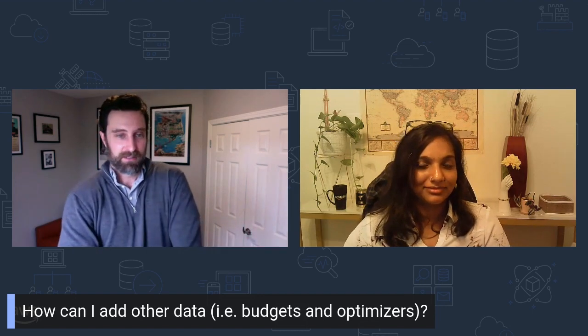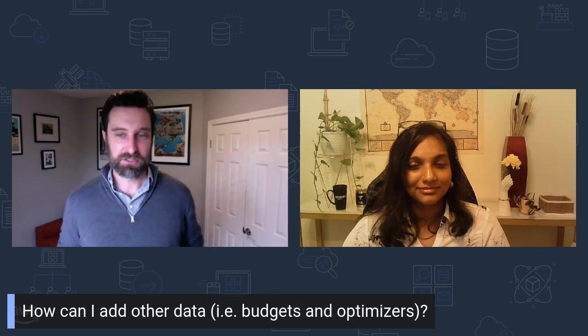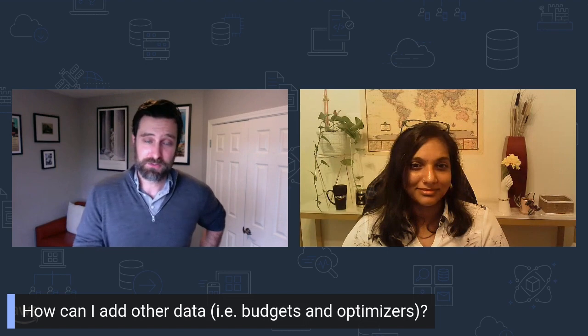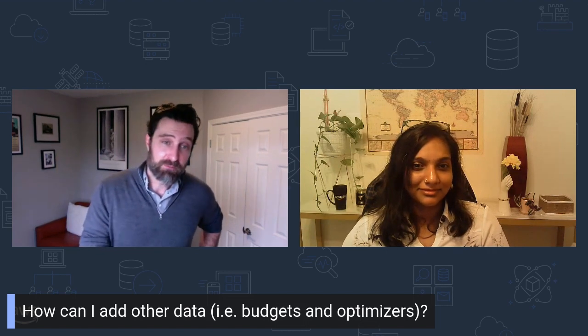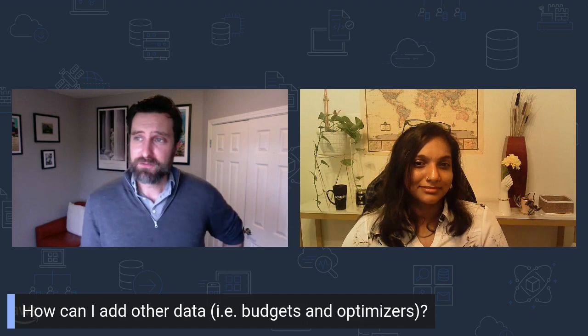Which isn't in the CUR. So if you want to slice and dice your visuals not by account IDs but by account names, you need your AWS Organizations data and your Budgets data. So let me just highlight a few use cases here.